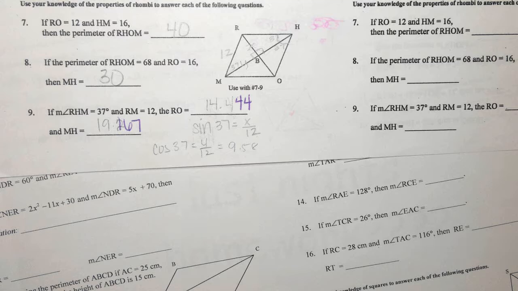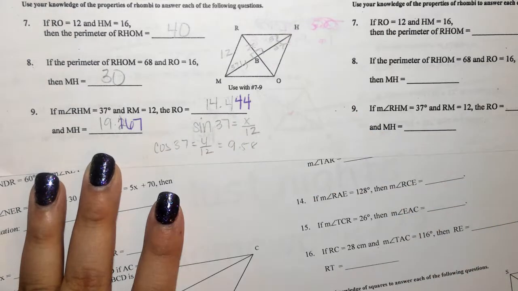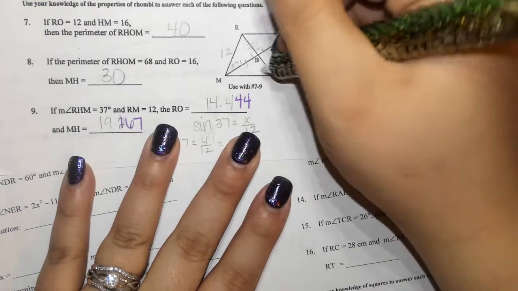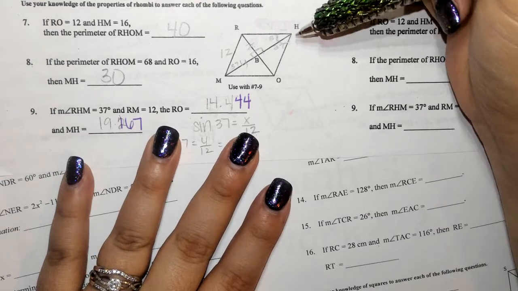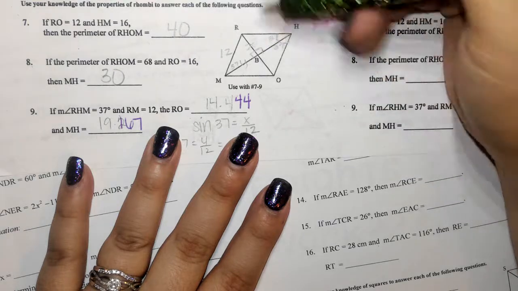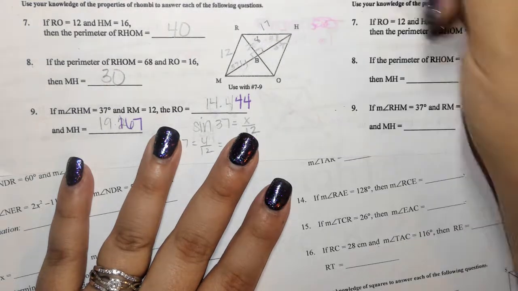Number 8. So if I know the perimeter is 68, this tells me it's a rhombus. So what is each side? And if I know RO is 16, what is this side right here? 8. And what did we say each one was? 17.